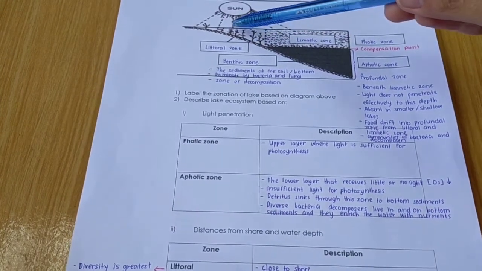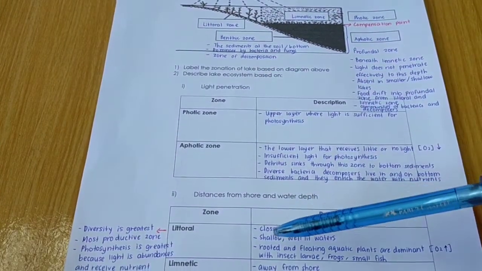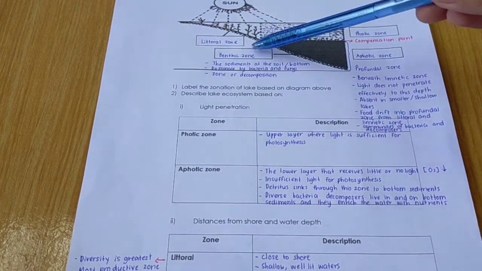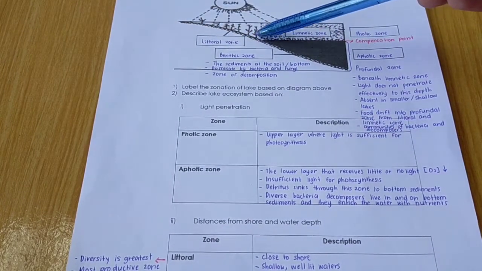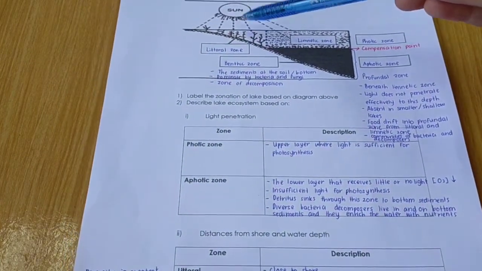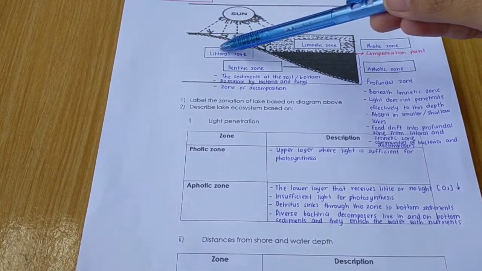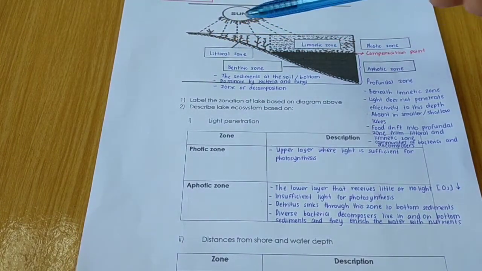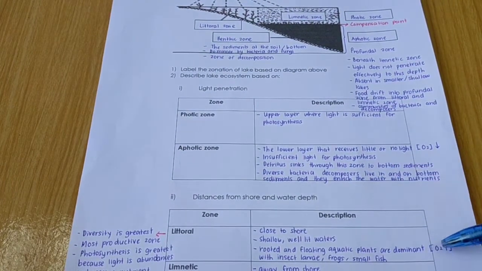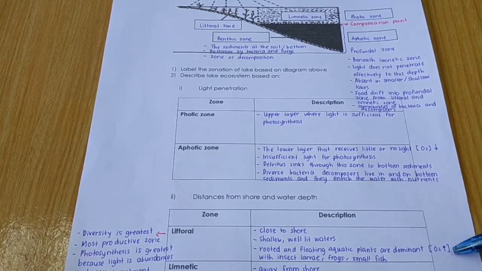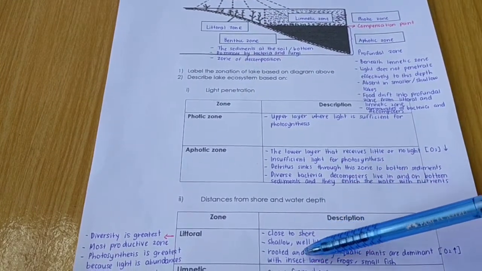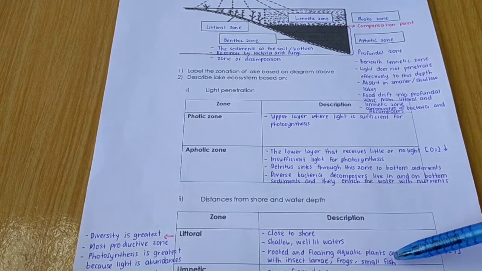If you look at the zone here, rooted and floating aquatic plants are dominant in this zone. Since there are rooted and floating aquatic plants, the process of photosynthesis will be increased. You can see here the light is also able to penetrate through this zone, so photosynthesis can occur and the oxygen concentration is increased. Besides that, this zone may be occupied by insect larvae, frogs and also small fish.